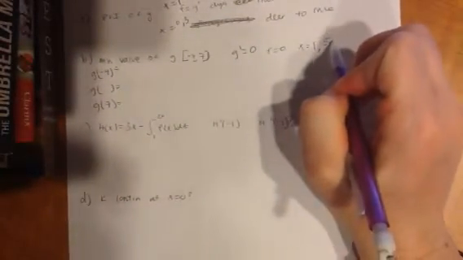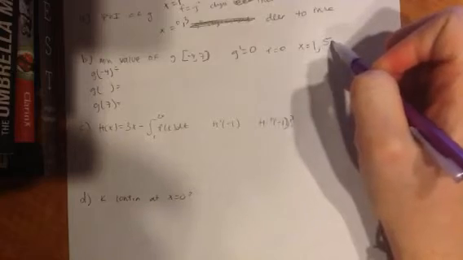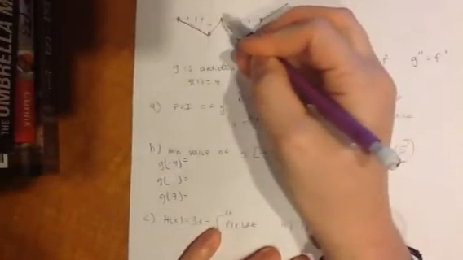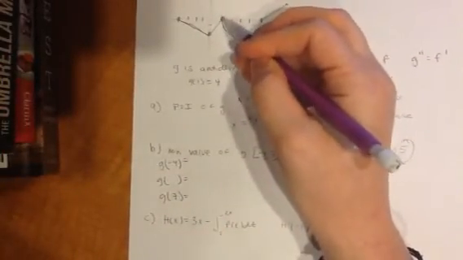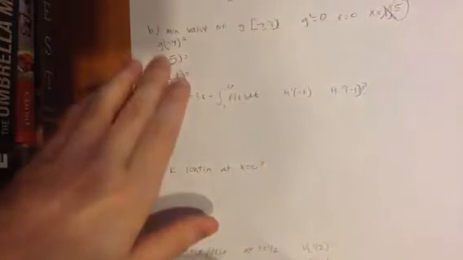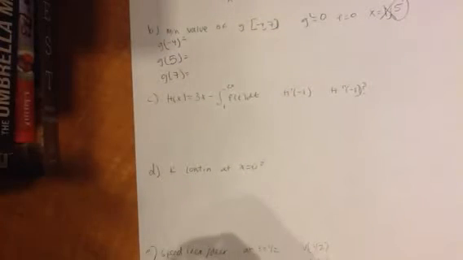Now, I don't actually need to plug in both of these because I'm looking for a minimum value, so I only need to check the relative minimum. 1 isn't a minimum or a maximum, it's neither, right? It's not changing signs, so I'm only really checking the critical number 5. It's not wrong if you check 1, but you are wasting time that you don't need to. Okay, now I have to find all of these values.